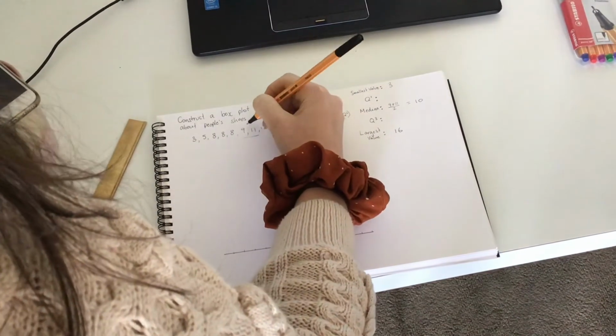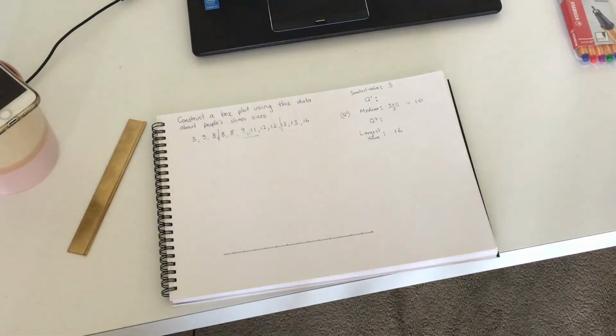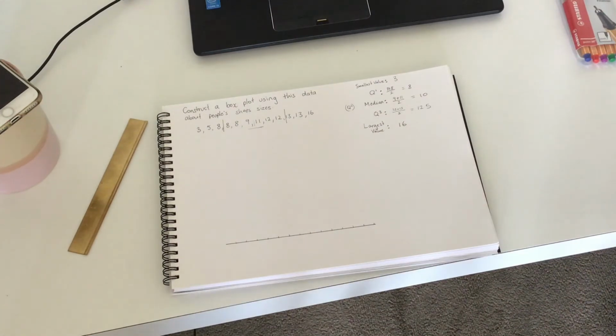So here is halfway through the data set, and then here and here is cutting our data into quarters. Now our quarters have become between two numbers, so we're going to have to find the mean of those numbers in order to find Q1 and Q3. So for the lower quartile, it's 8 plus 8 divided by 2, which means that Q1 is equal to 8. For Q3, our numbers will be 12 plus 13 divided by 2. Now that we have all our data, we're able to draw up our box and whisker plot.